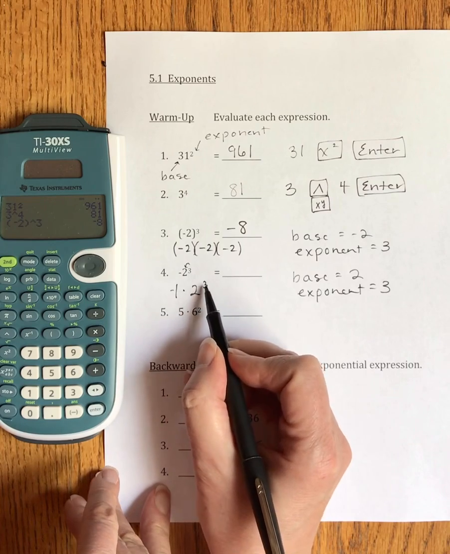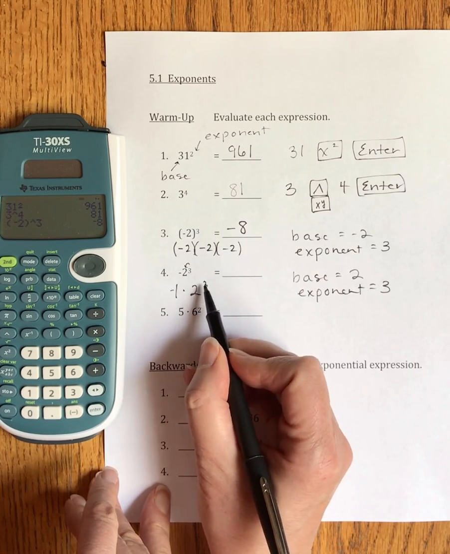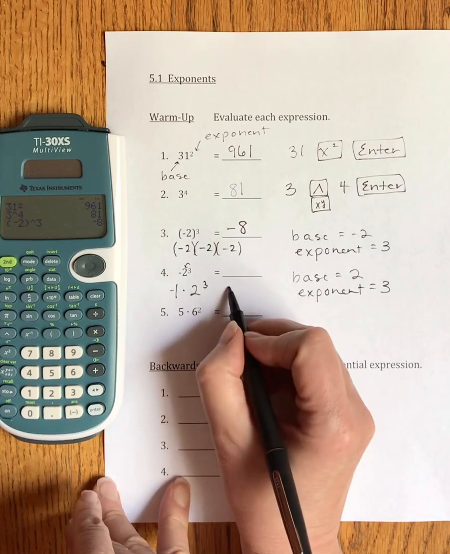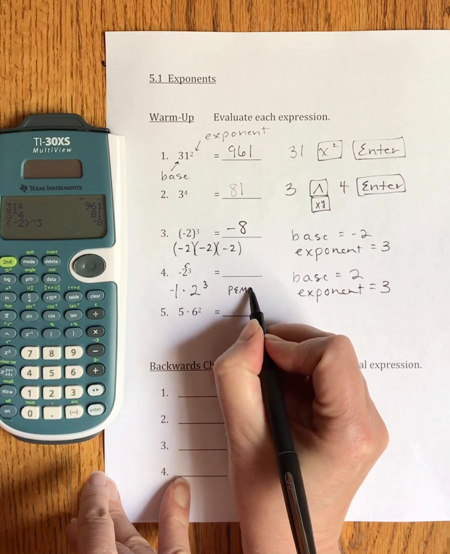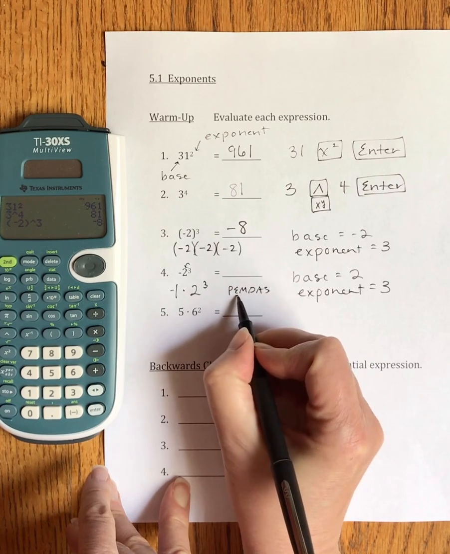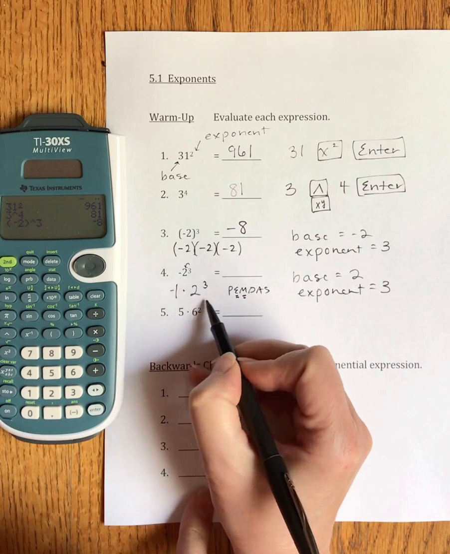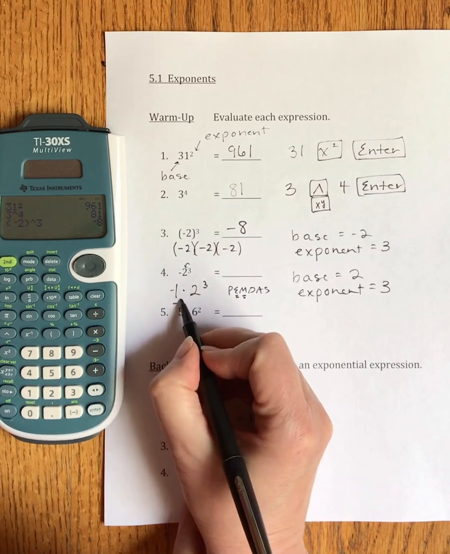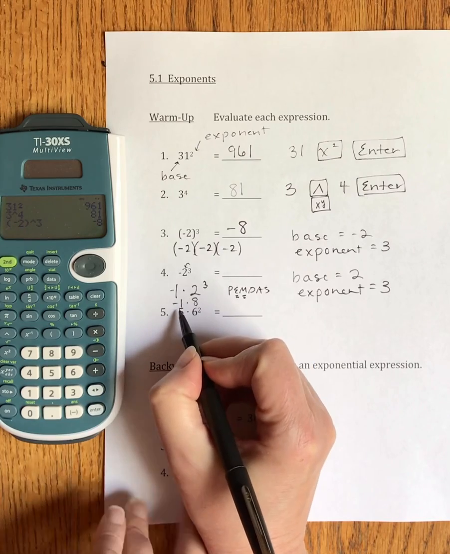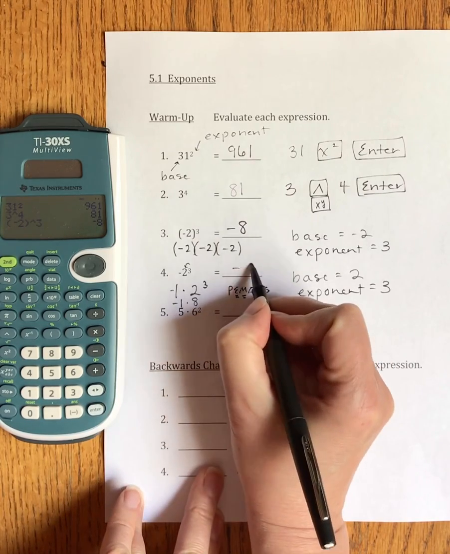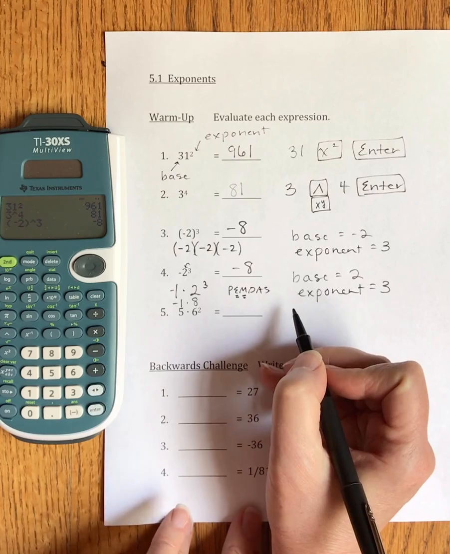And what that means is we actually have more than one operation. We have an exponent and a multiplication. We know from PEMDAS that the exponent comes before the multiplying. So the 2 is going to be cubed, which would make 8. And then we'll multiply that by -1 to get a final answer of -8.